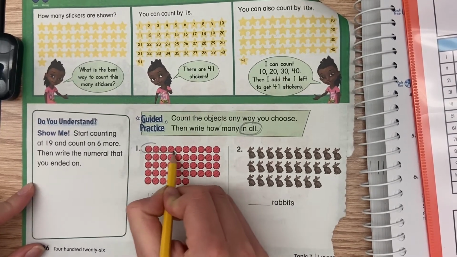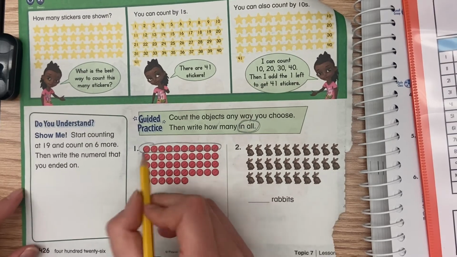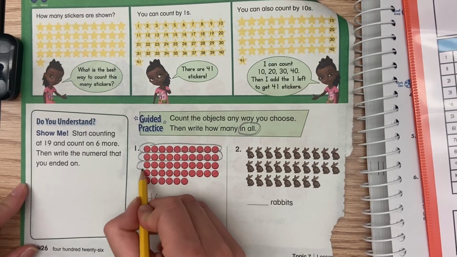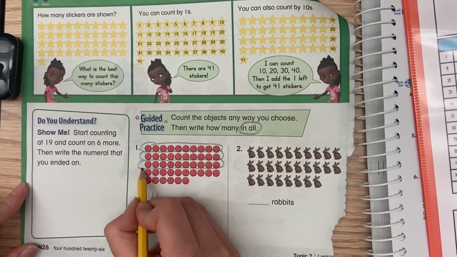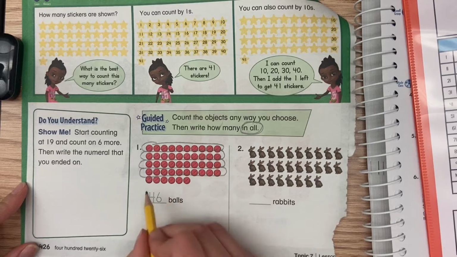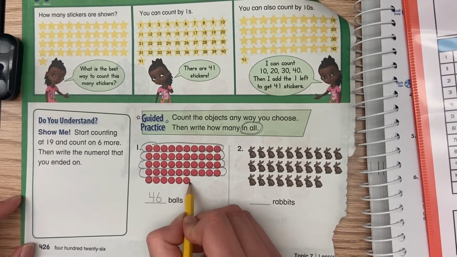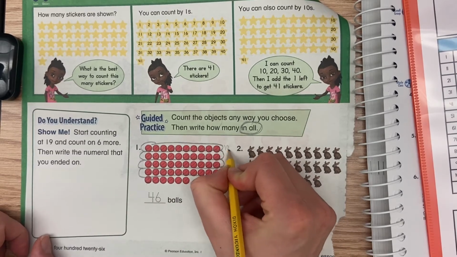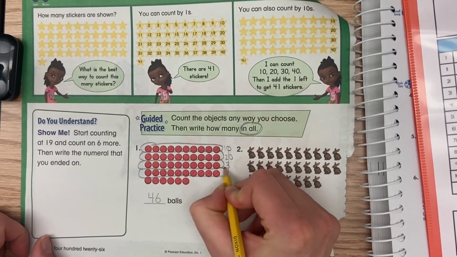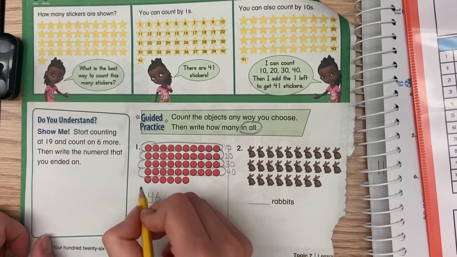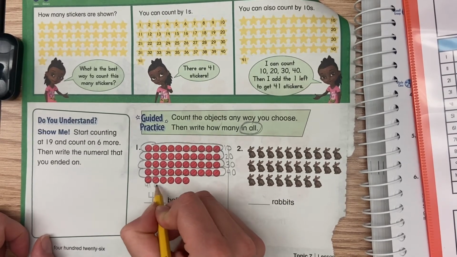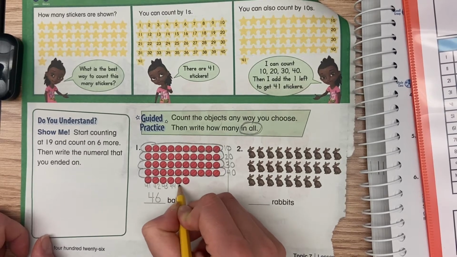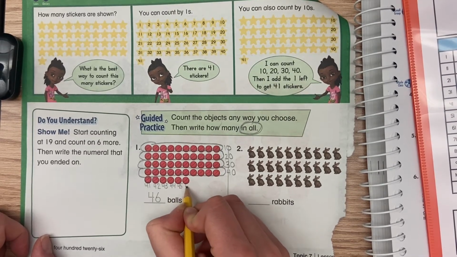Let's do that. 10, 20, 30, 40, and remember the remaining or leftover ones, we can count them by ones. So I had 10, 20, 30, 40, 41, 42, 43, 44, 45, and 46.